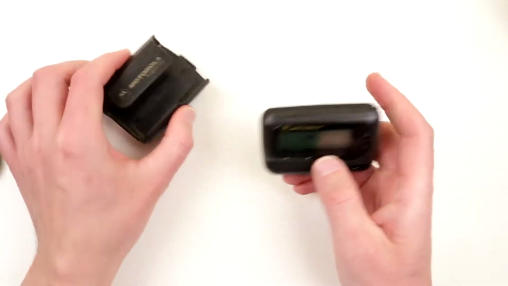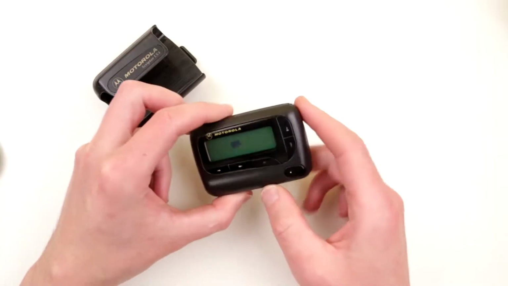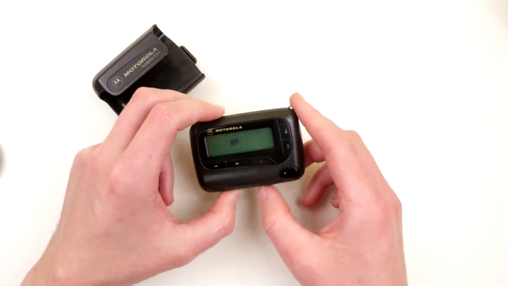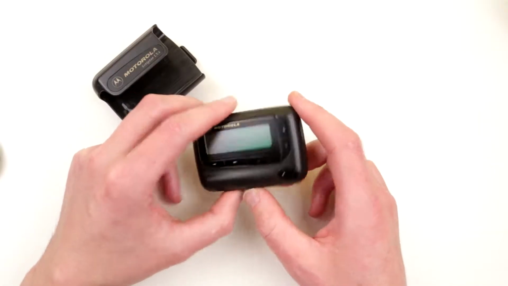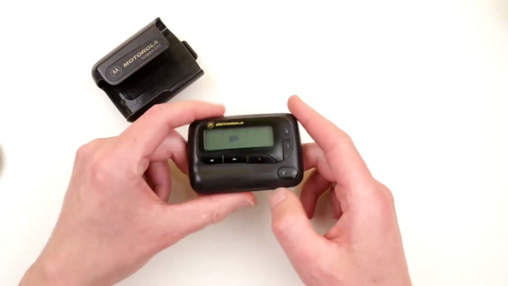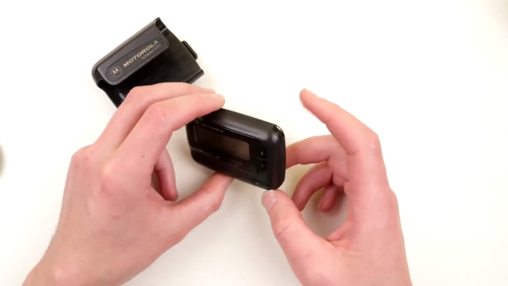I'm pretty sure many people know what I'm holding in my hands. It's not that old a thing. It's not an alarm clock, hint hint. This is the pager. The reason I have this pager is that this is actually my first pager.